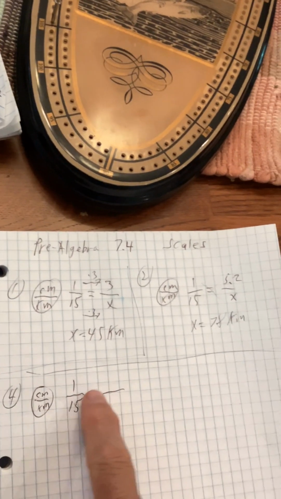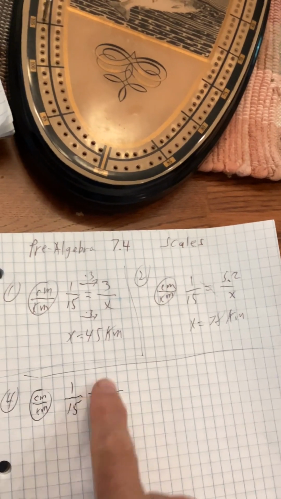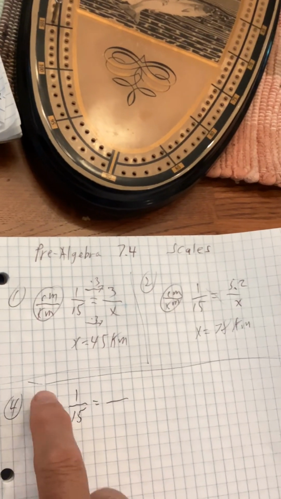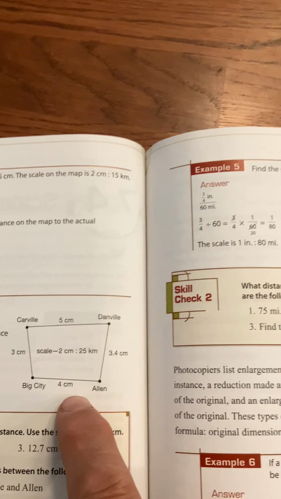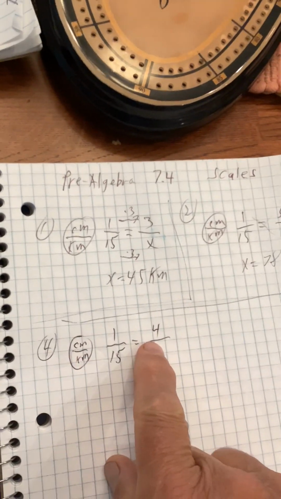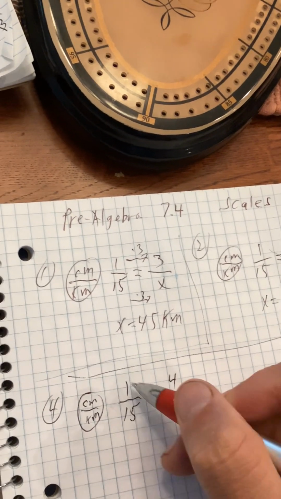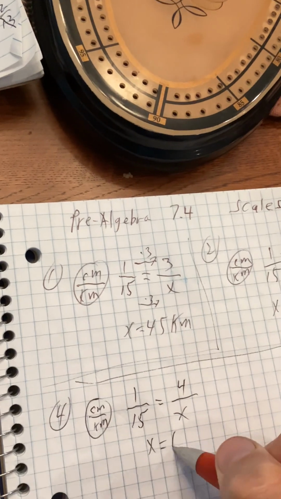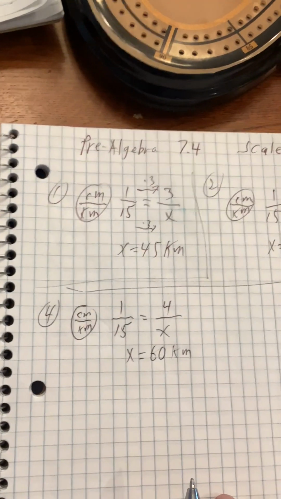Now, all I have is 3 numbers and a variable. You know, I don't want to have my units in here. I just make my circle over here. And so 4 centimeters from big city to Allen is 4. So the centimeters are on top. So the 4 goes on top. Here's my x. I can go times 4 times 4. I can crisscross. Either way, x equals 60 kilometers.